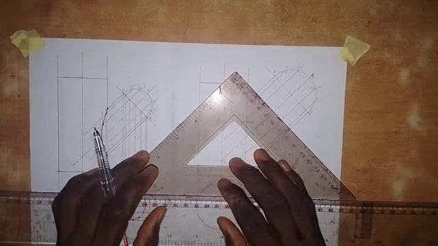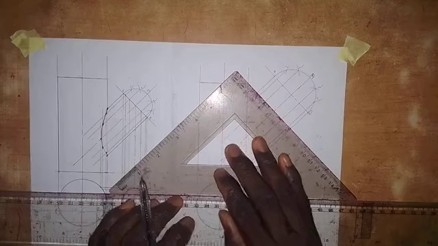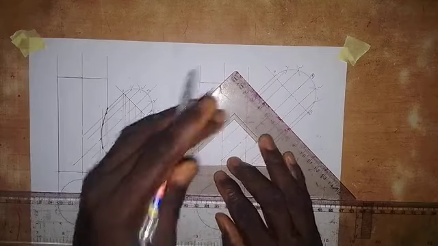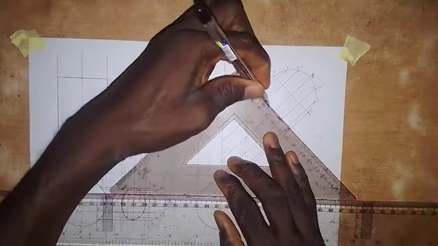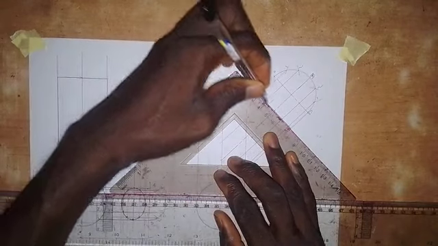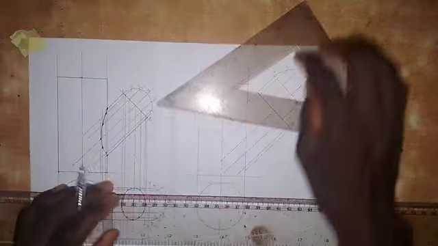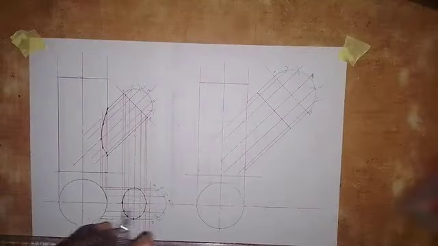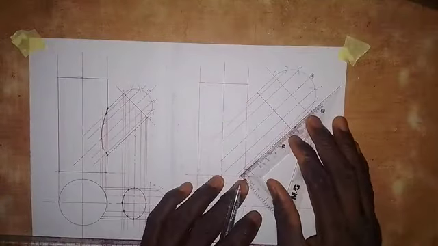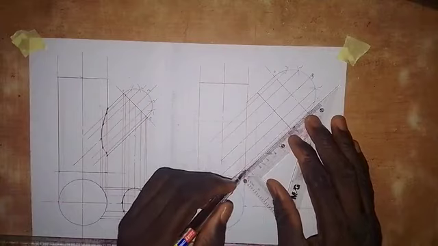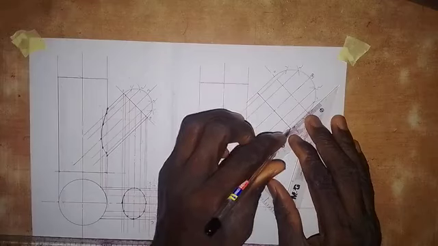Coming to this point here, with the same 45 degrees set square, I'm going to draw this line and make it a thick line at once. Here also this line, I'm going to make it a thick line.